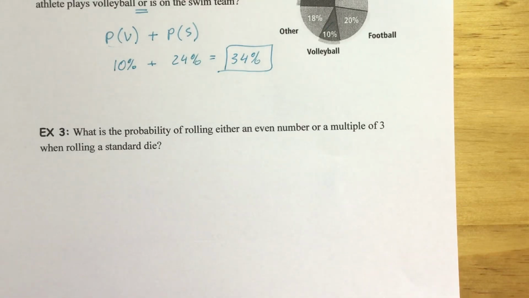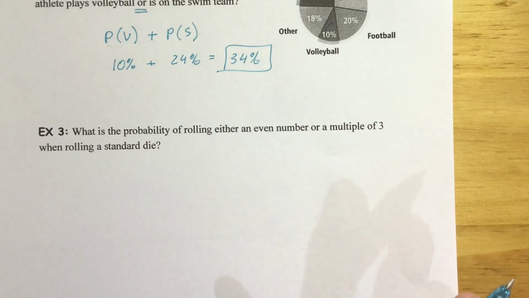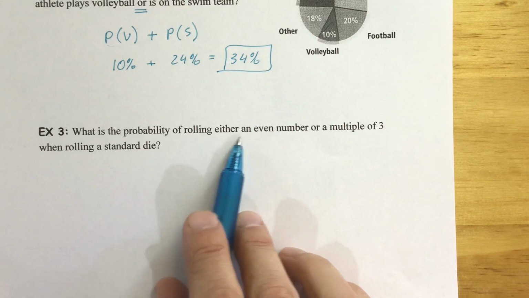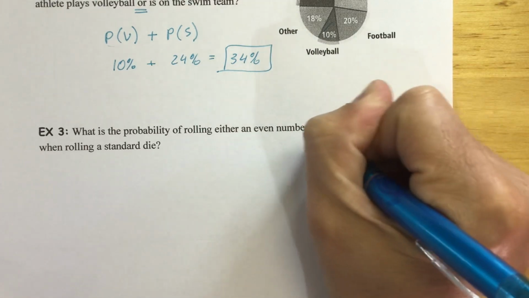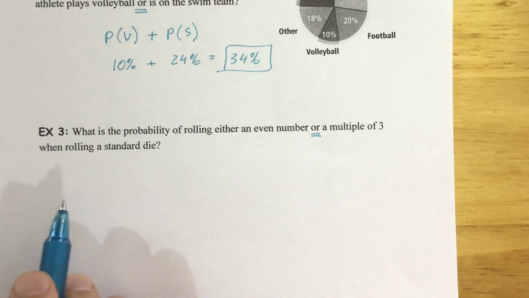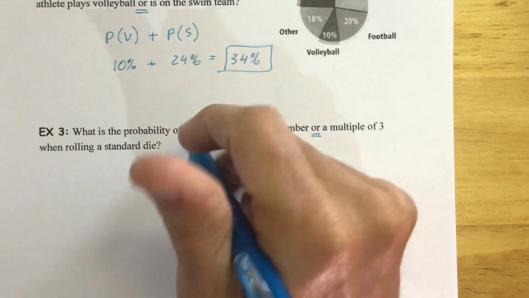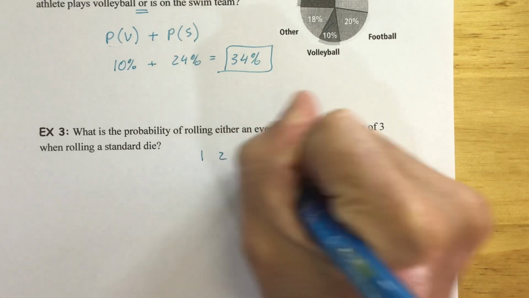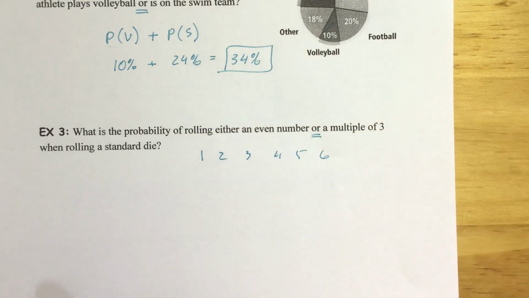All right, so then example 3, this should be an overlapping event. The cases that we've got to be real careful of. What is the probability of rolling either an even number or, there's that word again, a multiple of 3 when rolling a standard die? When you roll a regular die, the outcomes can be a 1, 2, 3, 4, 5, or 6.